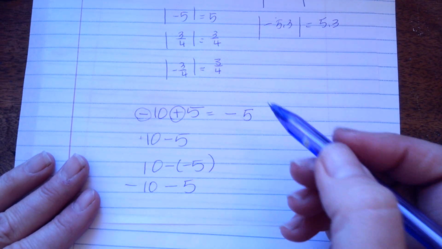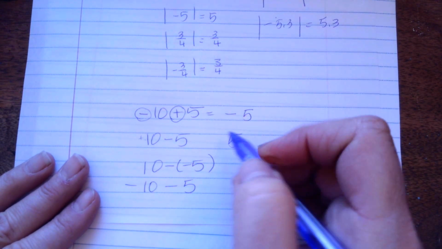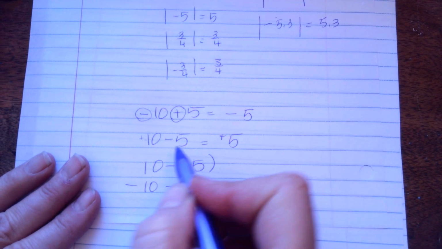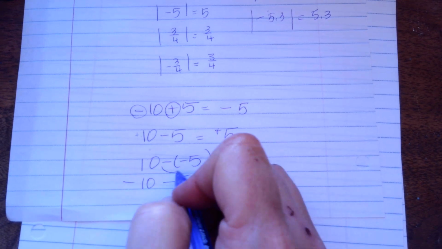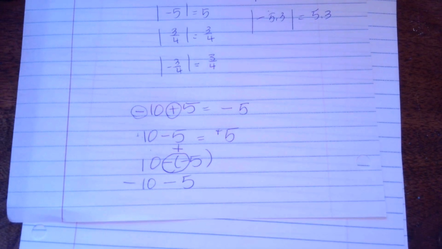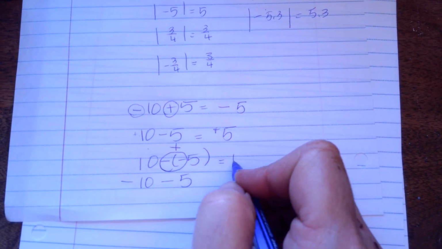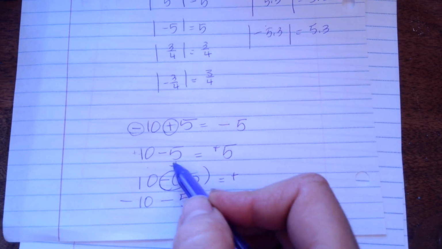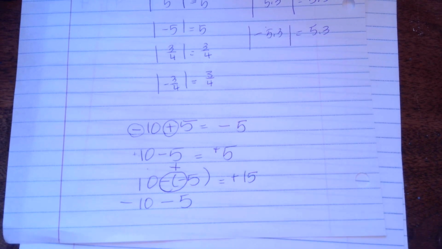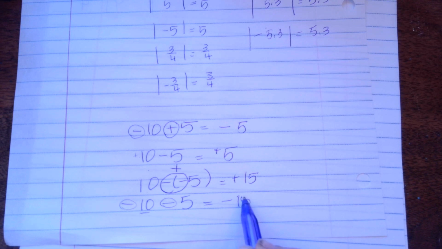This is a positive. That's my biggest integer. I have a positive and a negative, so I subtract, but my answer is going to be positive because biggest integer wins the sign, and the biggest integer is 10. This one, I know that I have to circle this, make it into plus. Biggest integer wins the sign. Biggest integer is 10. So my answer is positive. And then I have 10 plus 5, 15. Biggest integer wins the sign. It's negative. And then I have a negative and a negative, so it's negative 15.